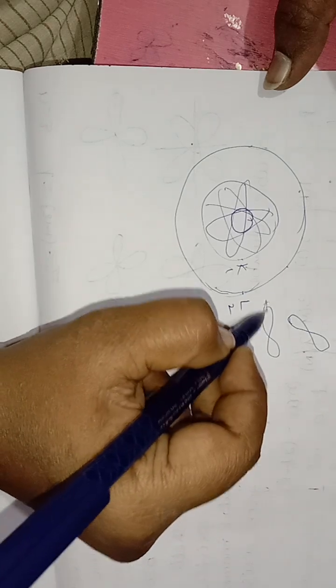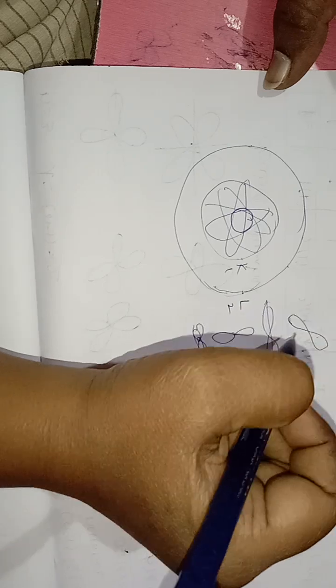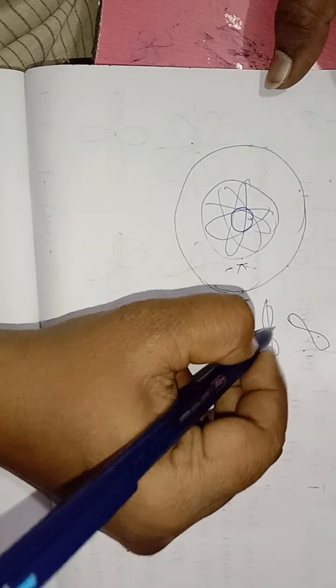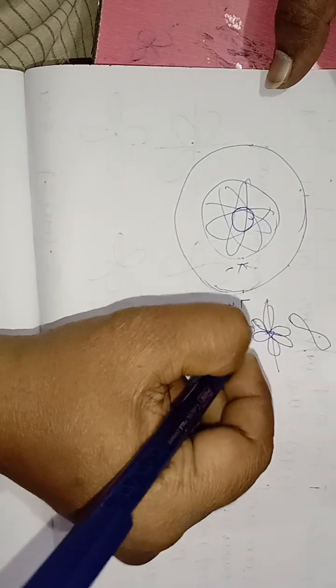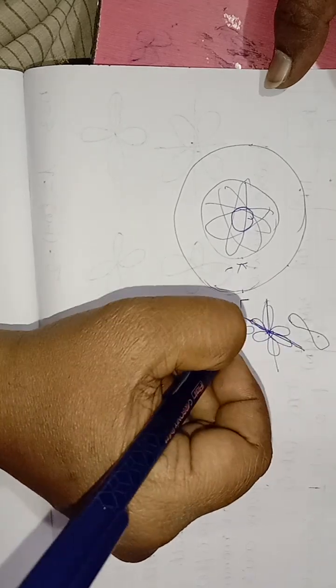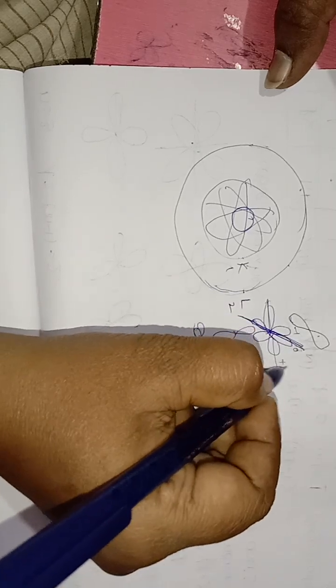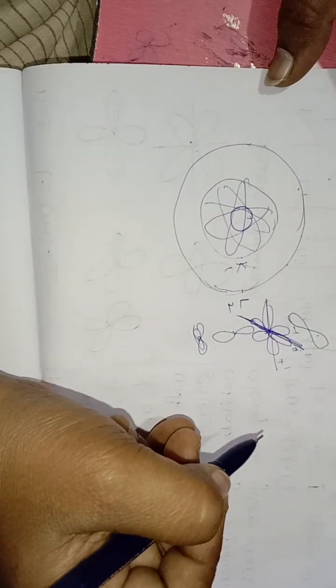How much angle it is making, and the values for the orbitals. If I take this one as the base, we have to take the angle between these two. If I draw these at a time, I'll get it like this. If I take the middle one as the axis, we can take minus 1, 0, plus 1. So those are the magnetic values.